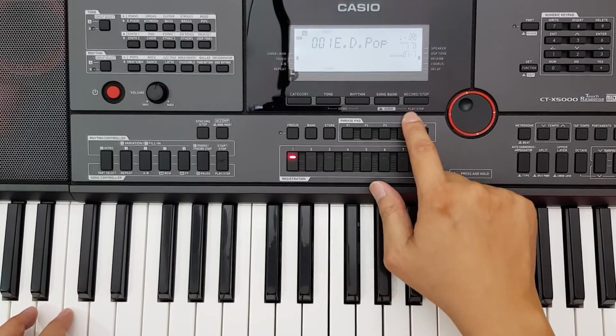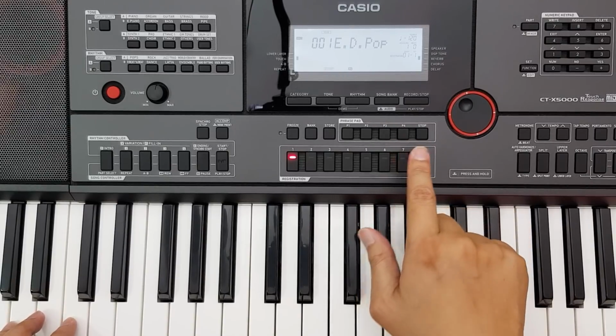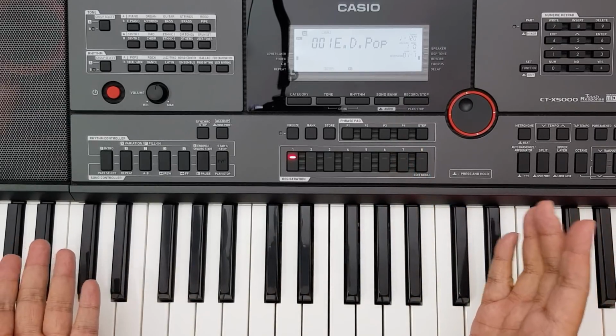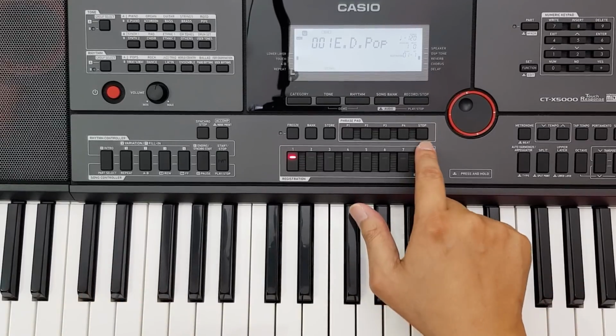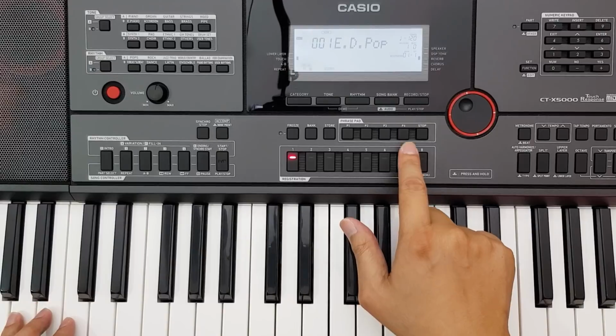Next, let's look at phrase pad number 4. So this is a loop. You realize that it keeps going on if I don't press stop. If I want it to stop, I have to press the stop button. And this reacts to chord changes.